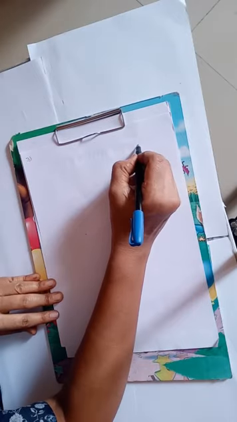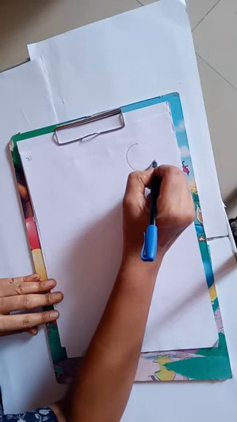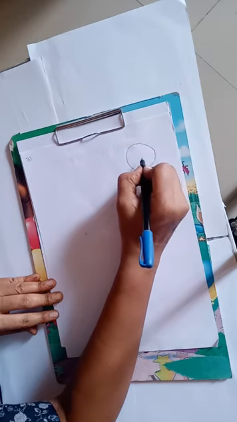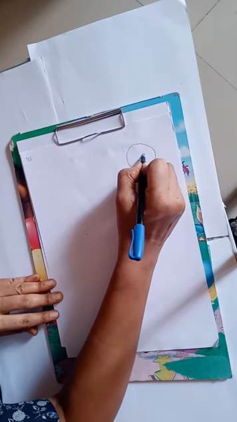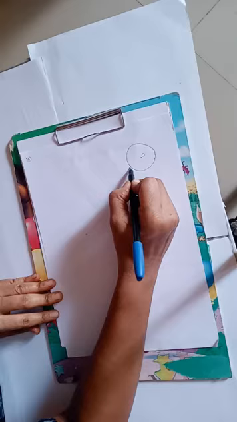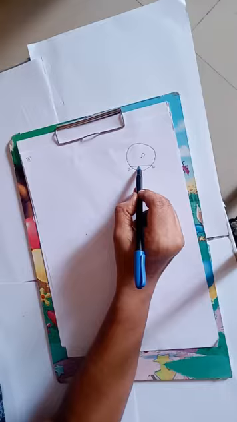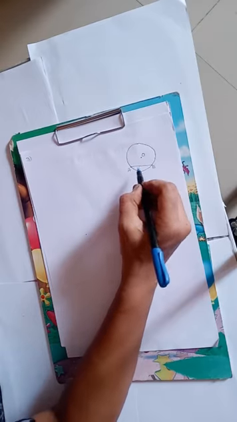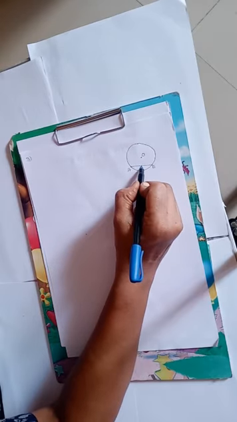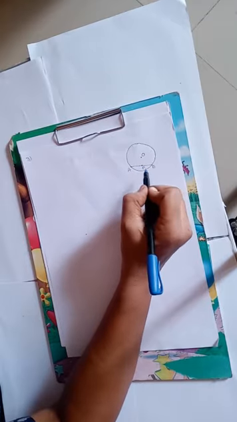What is given? The given is the circle with center O, and the chord AB. People already know about the chord. The line segment joining any two points on the circumference of the circle, we call that line segment a chord, and it is given that P is the midpoint of the chord.